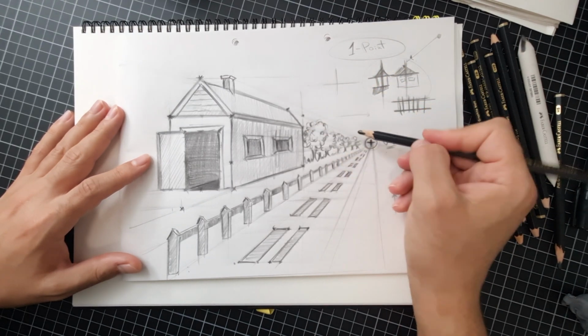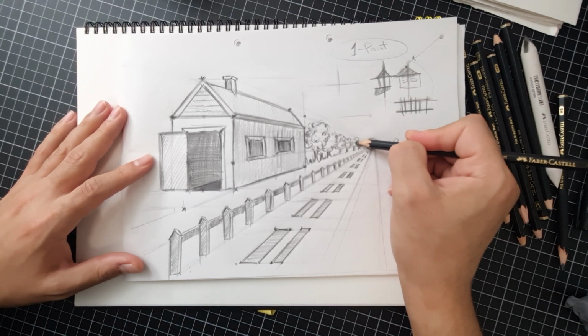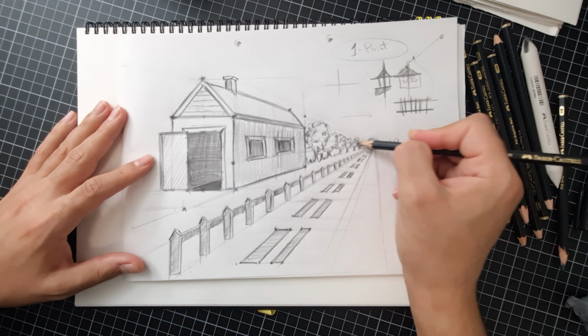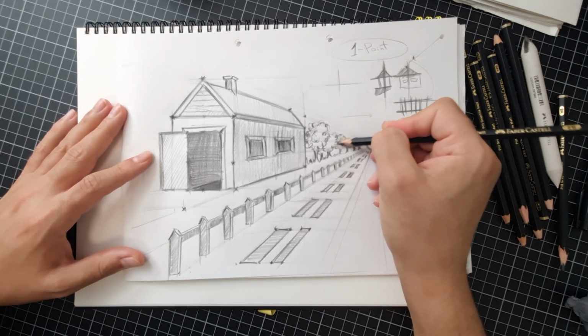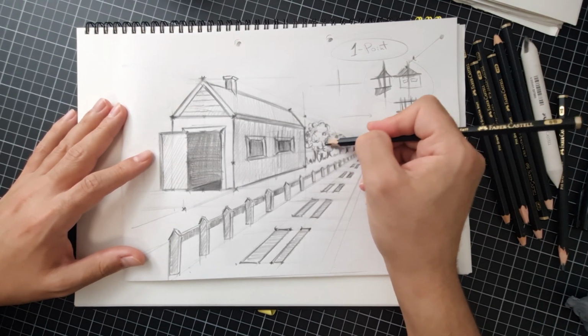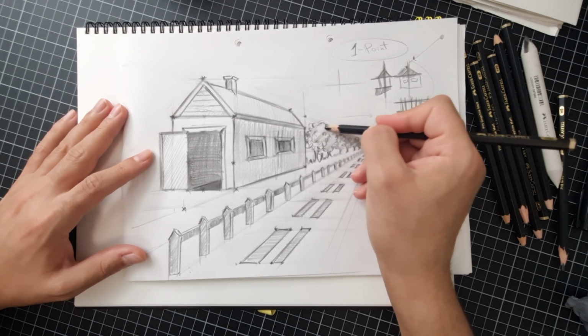Can highlight the trees, and especially the far ones, the ones which are really far from us, because you won't be able to see the details of them as much as the ones which are closer to you, you know.